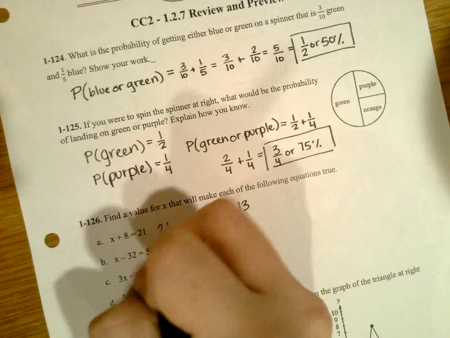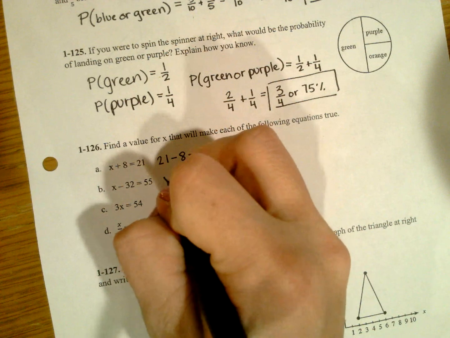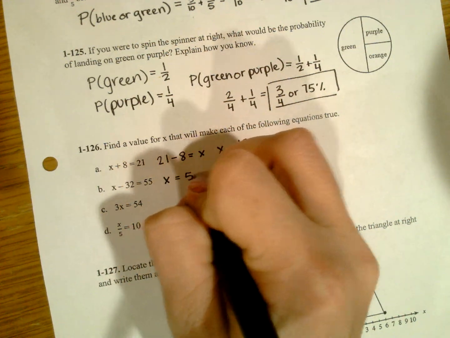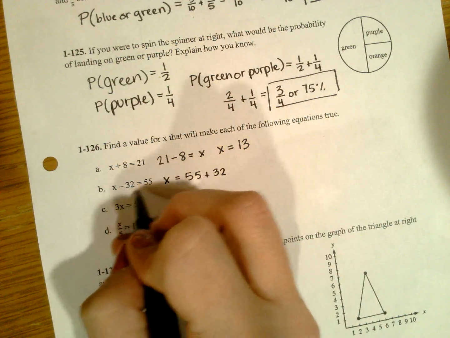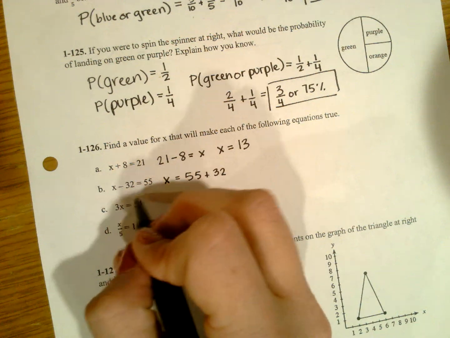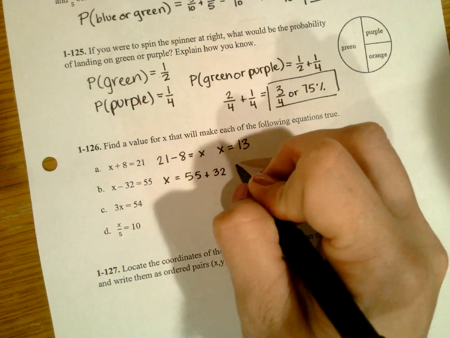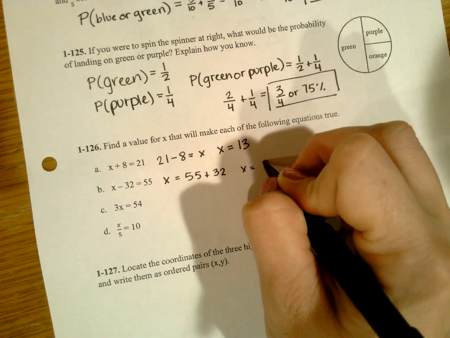Okay. For part B, x minus 32 is 55. To figure out x, it is 55 plus 32, because I have to undo my subtraction by using the opposite or inverse operation. 55 plus 32, x equals 87.